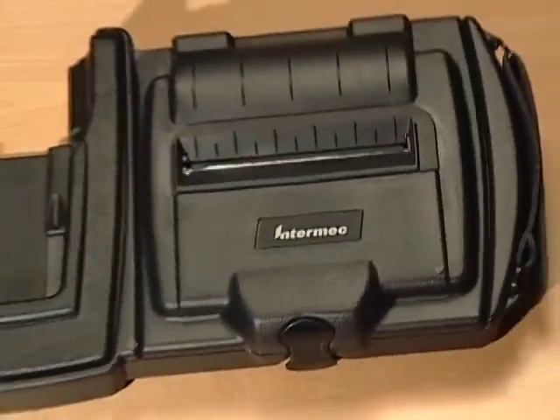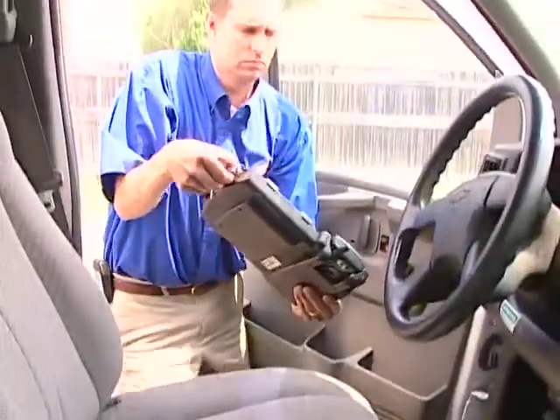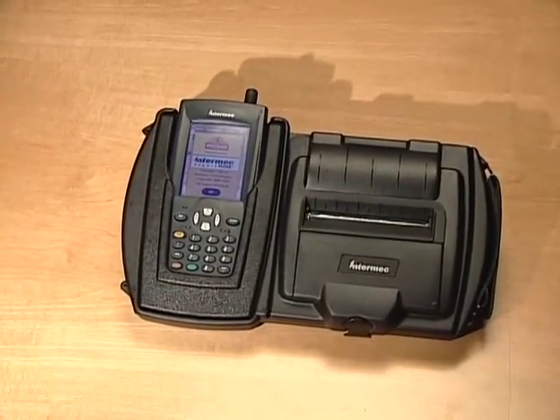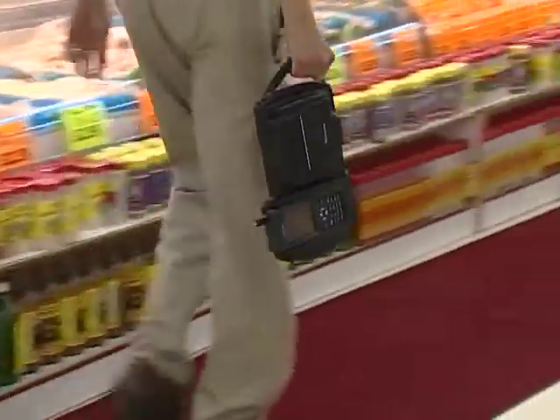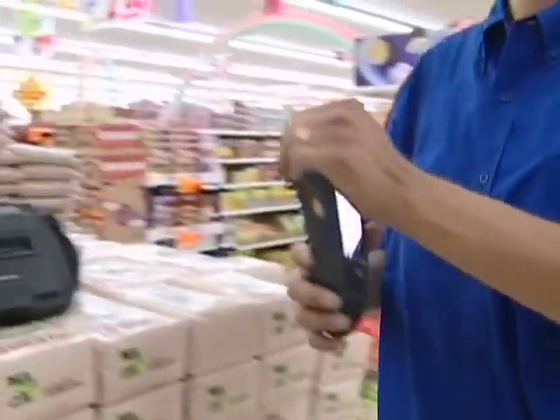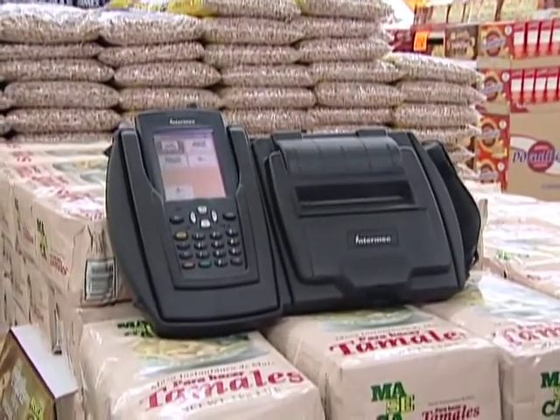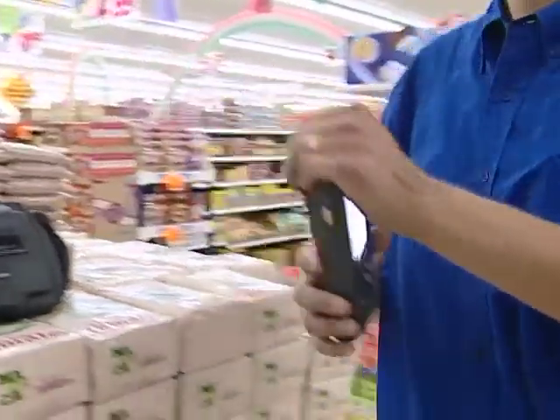Now, let's take a look at the printer. The PW40 workboard printer is light, rugged, and very easy to use. It was designed specifically to hold the Intermec 700 computer. Both devices are so light they can be carried as a single unit. To connect the computer to the printer, simply slide the device into the cradle until it catches. To remove the computer, pull it slightly forward and out.